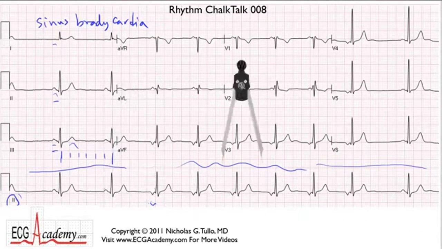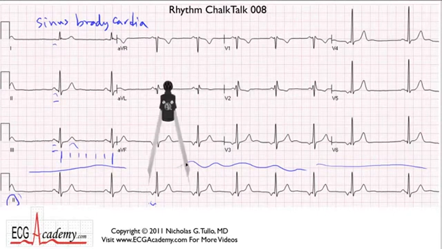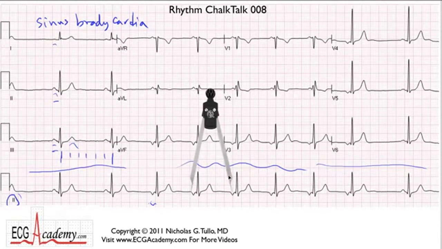And if we take another pair of calipers that I've set for the P to P interval here, which if you count back, would be about 300, 150, 100, 75, 60, maybe 66 beats per minute, and you can see that the next P to P interval actually speeds up a little.